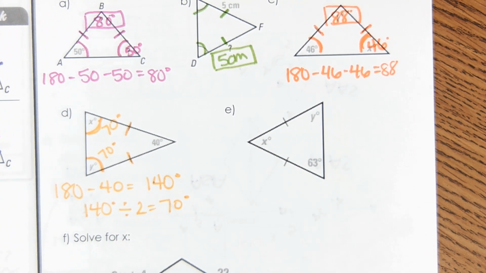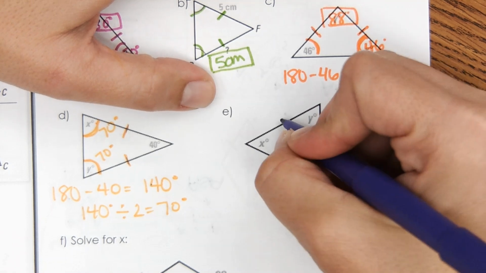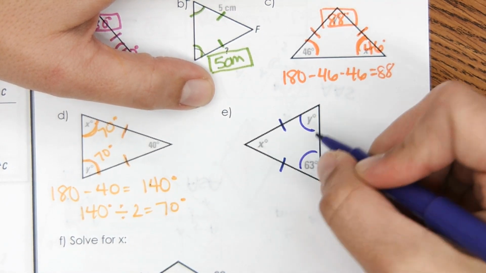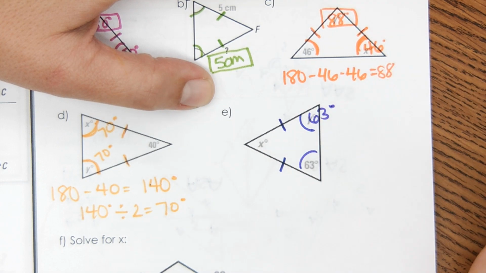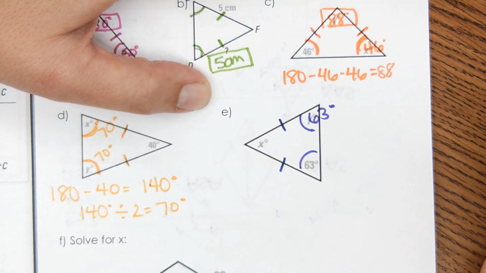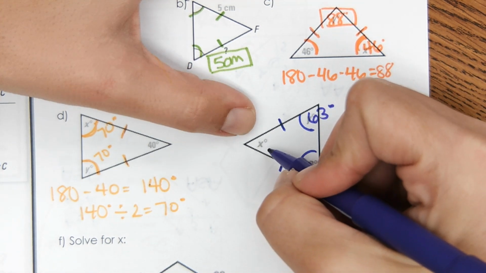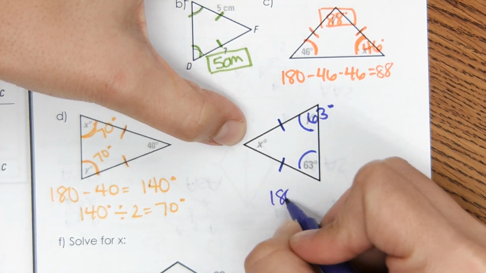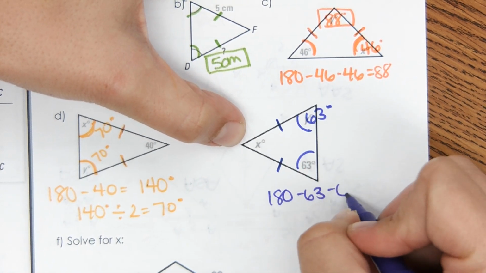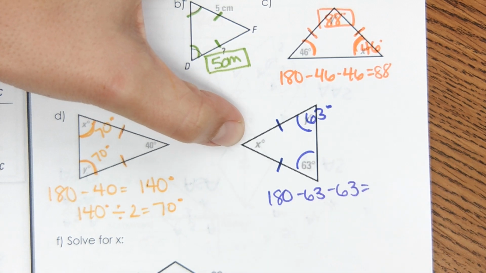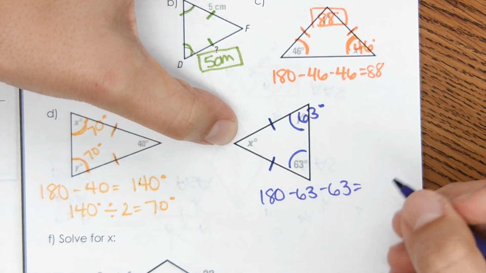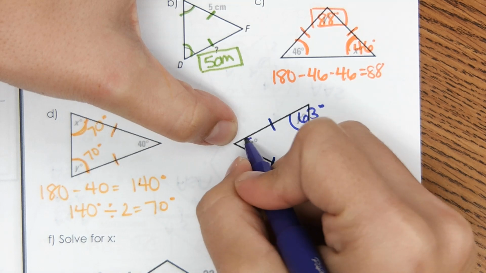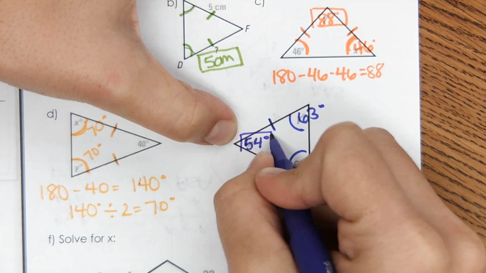Okay, and then E shows these two sides the same. That means these two would be the base angles. So if this is 63, this is 63. Then for the vertex angle here, we'll do 180 minus the two 63s to find out what's left over to see what goes there. 180 minus 63 minus 63, that gives us 54 degrees left over. So that is what goes here, 54 degrees.